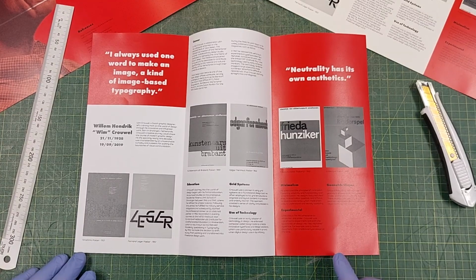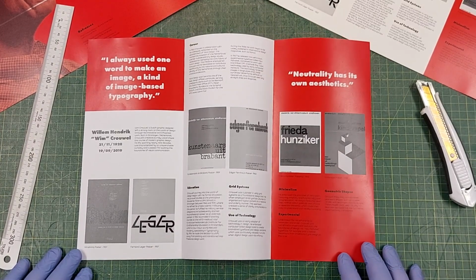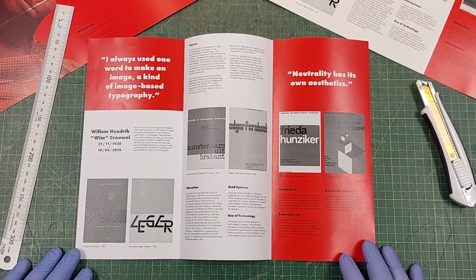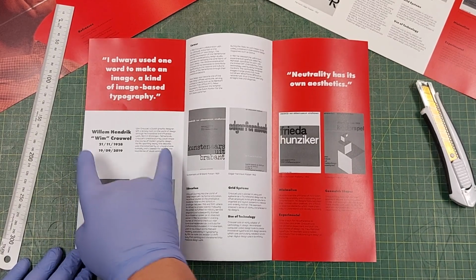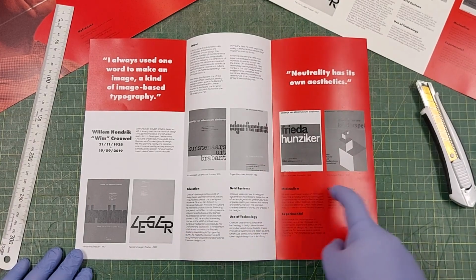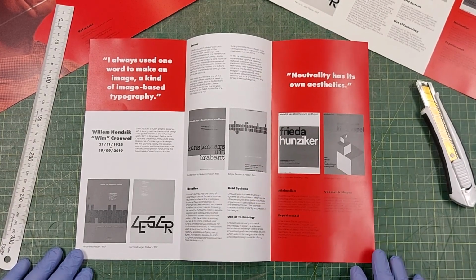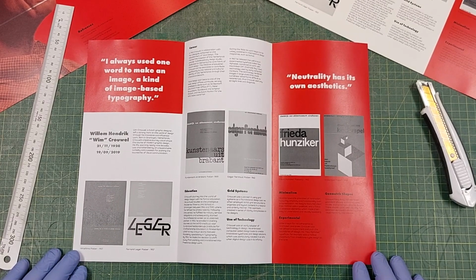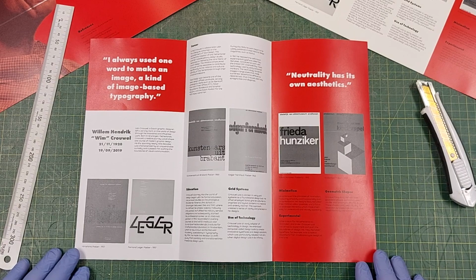The overall layout of my design is quite, as you would expect, neutral. I wanted to make this very easy to read in sections. So you have introduction, career, education, and then leading into some breakdowns of his design philosophy and the things that he used to create such iconic images.